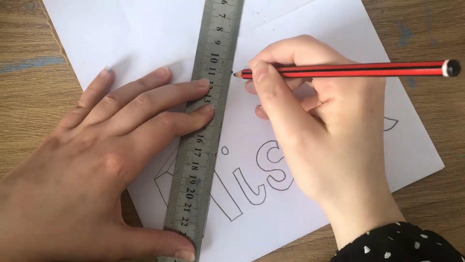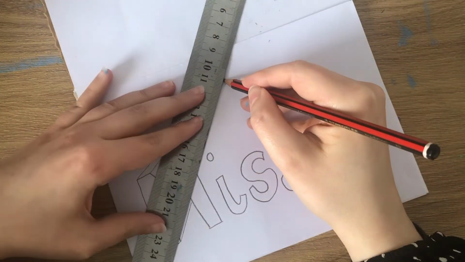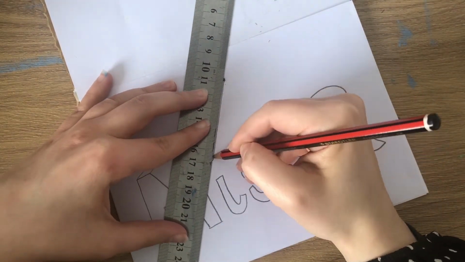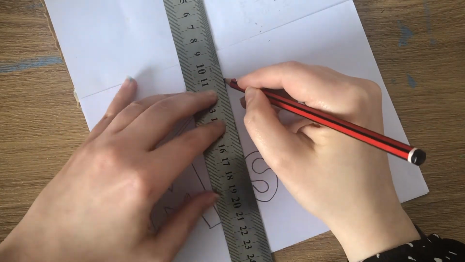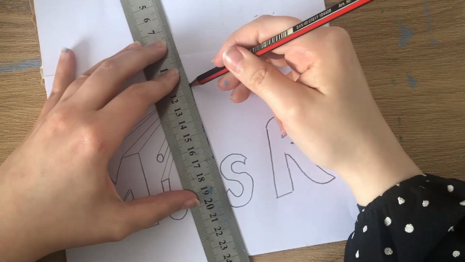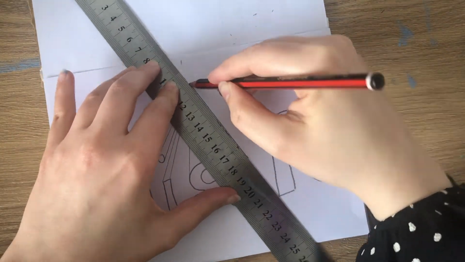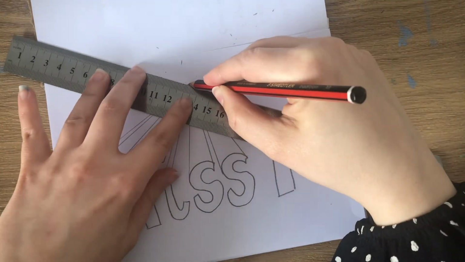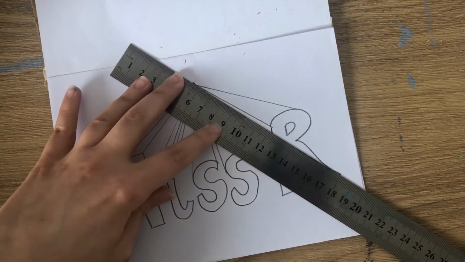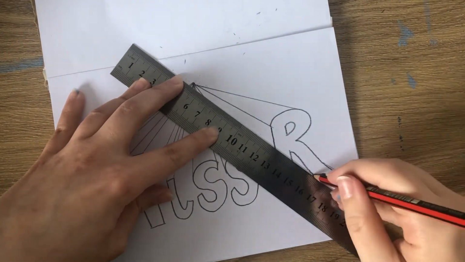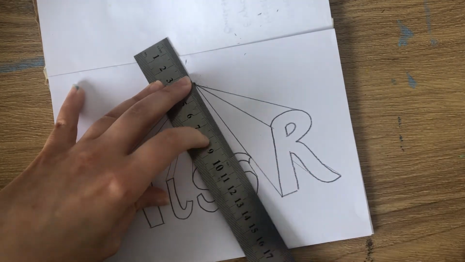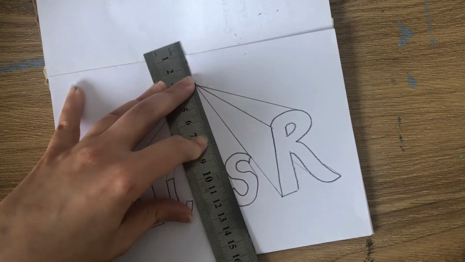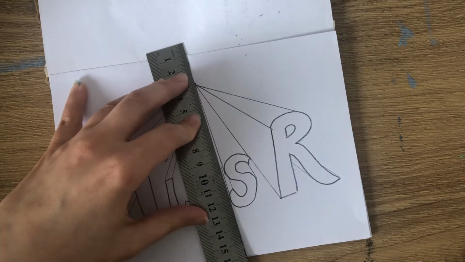Got a bit carried away there. Come on, Miss Robertson, let's just do the top. So I'm not worried about the bottom of my letters just yet. I'll get them on the way back. So every corner, every edge where it might disappear over, and instantly my letters start to look very 3D.